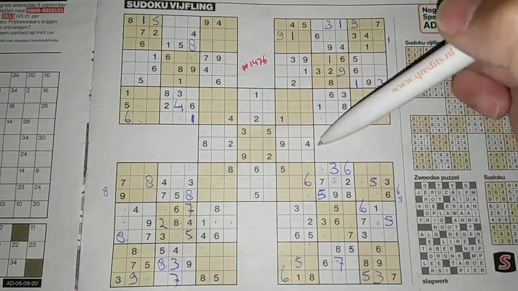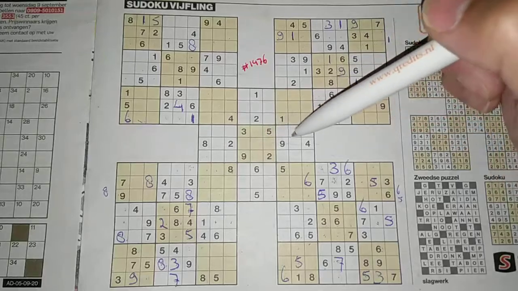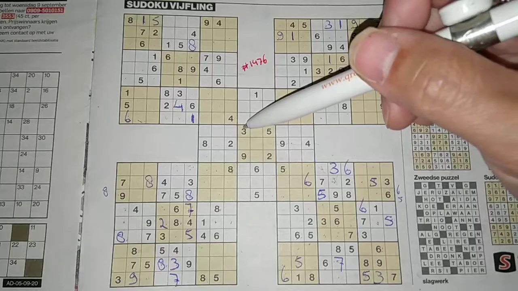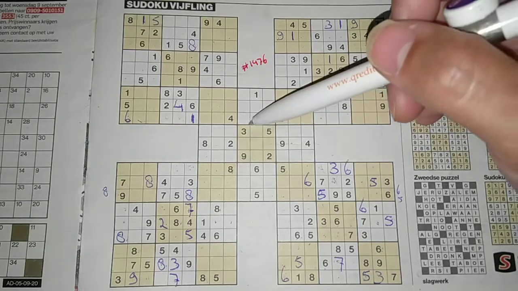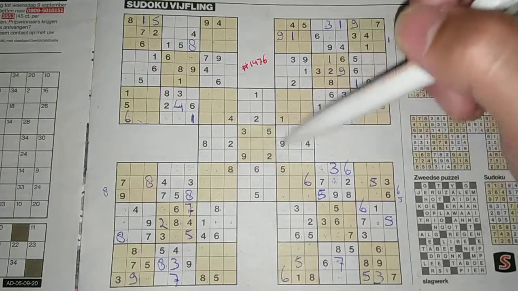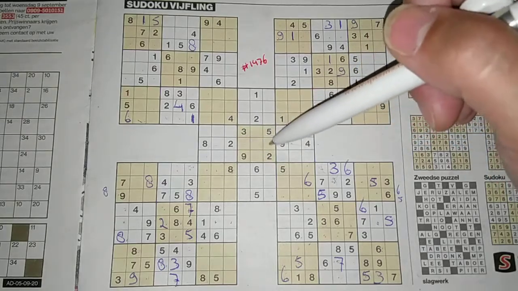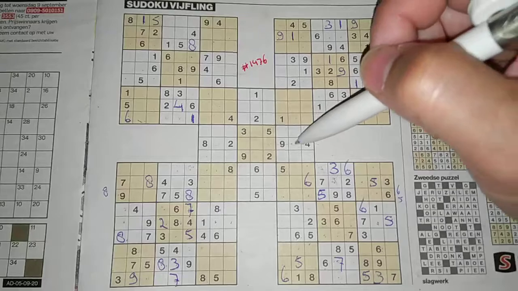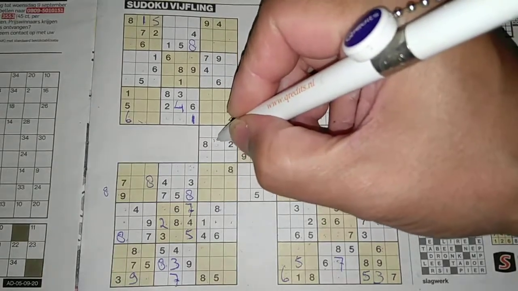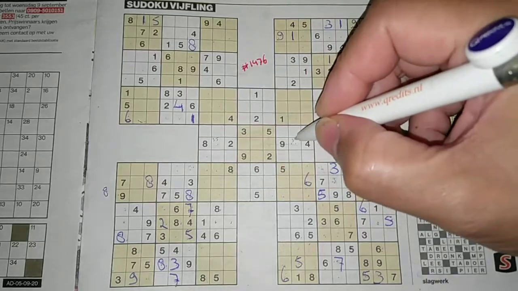In the middle row, 1, 2, 3, 4, 5, 5 missing numbers. In the middle row, 2 of those missing numbers are the 3 and the 5. We have a 3 and a 5 in this big square, so no 3 and a 5 in these 3 boxes. So the 3 and a 5 goes in those 2 boxes. Let me mark them for you. 3 and a 5, 3 and a 5.